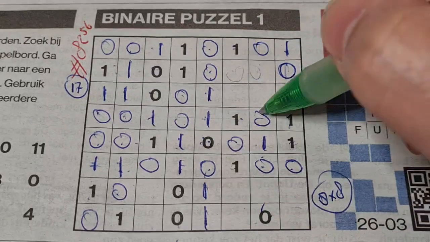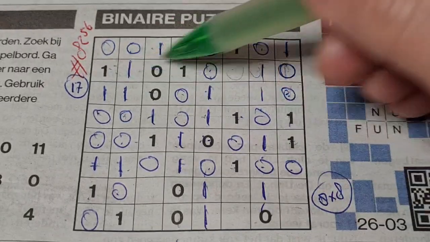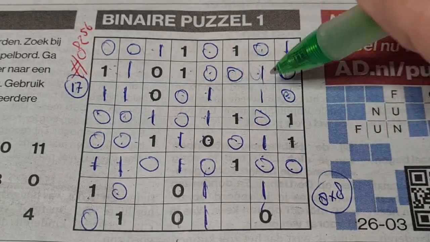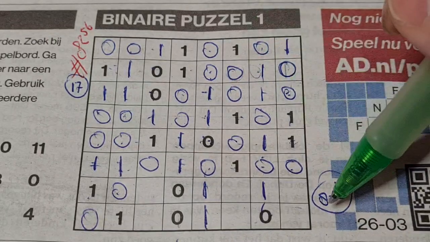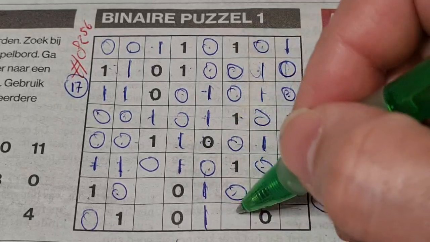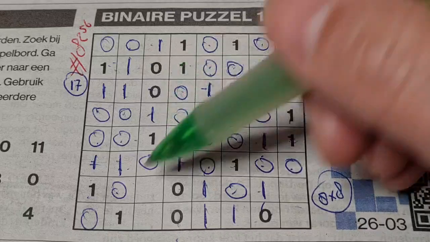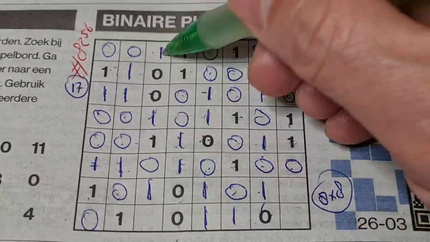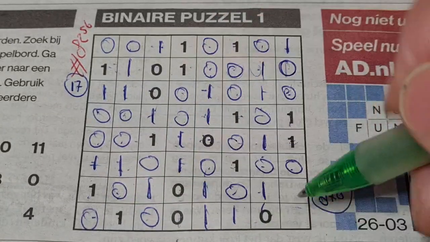4 O's we have here, so the rest are ones. 4 ones we have here, so the rest are O's. Between the ones comes an O. Between the ones comes an O. 4 O's we have here, so the rest are ones. And between the O's comes a 1. 1, 2, 3, 4 ones, so the rest are O's. 1, 2, 3, 4 O's, so the rest are ones.